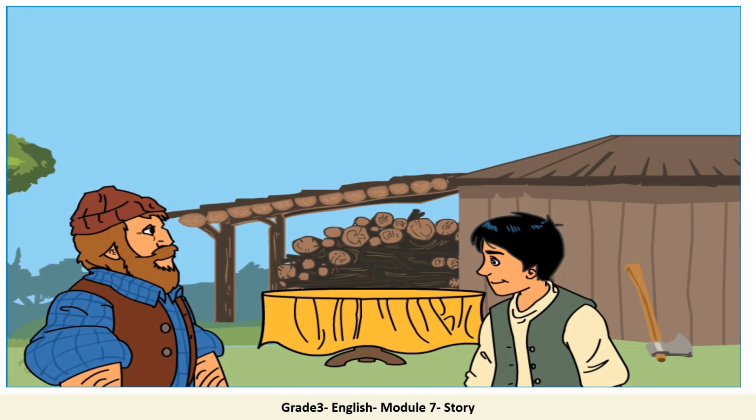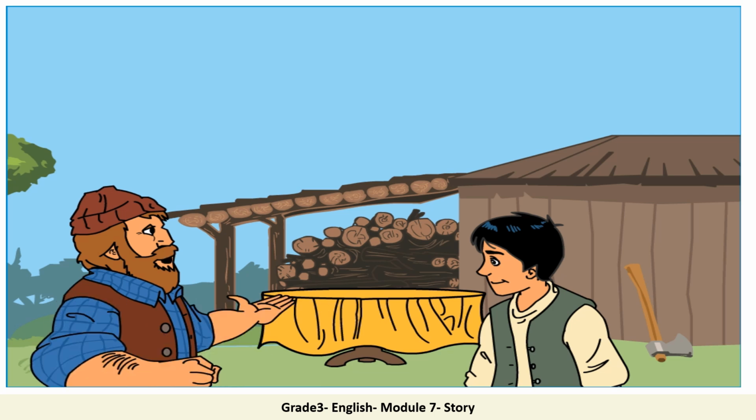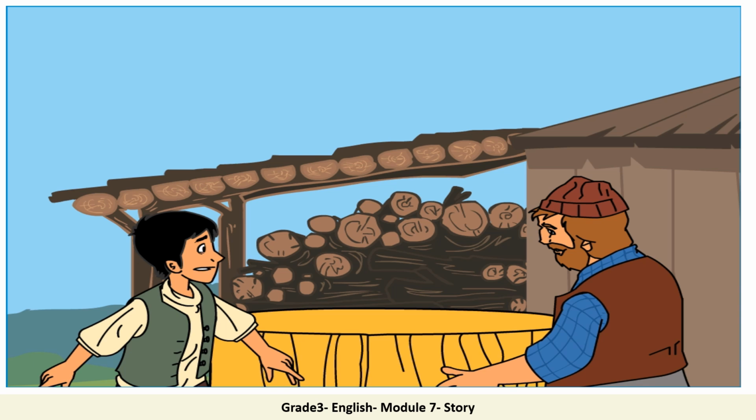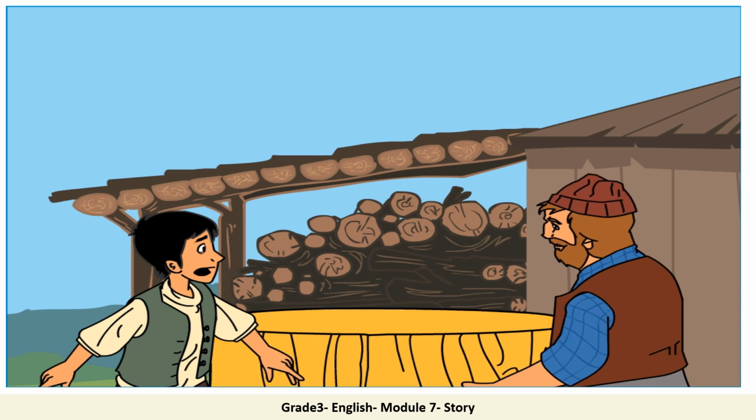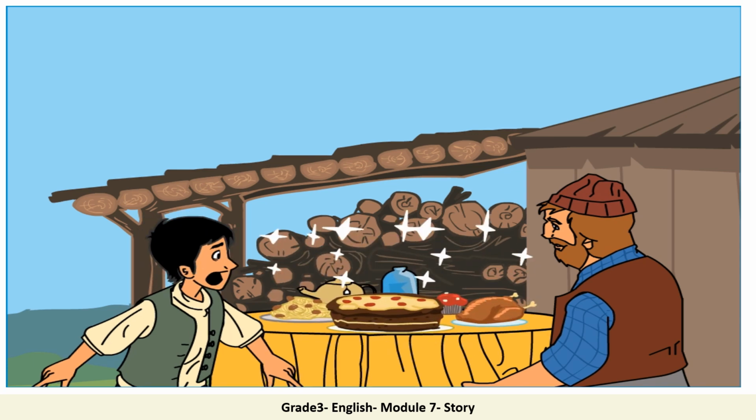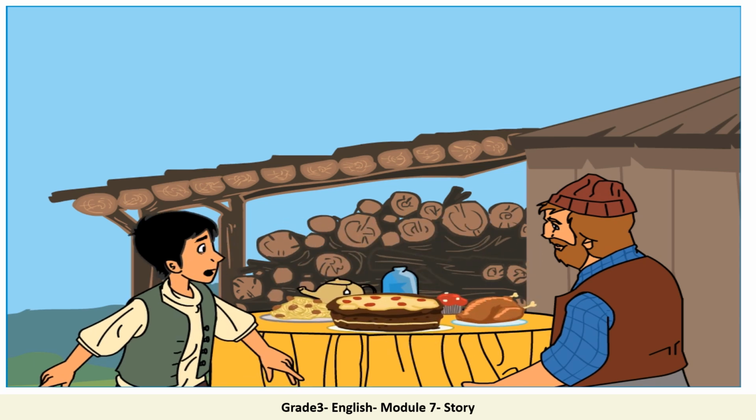Jack works with Mr. Black. One day, "Go back home now. Here is a present for you." "Thank you, sir. But we've got a table at home." "You haven't got a table like this. Look. Table. I want some food." Wow!